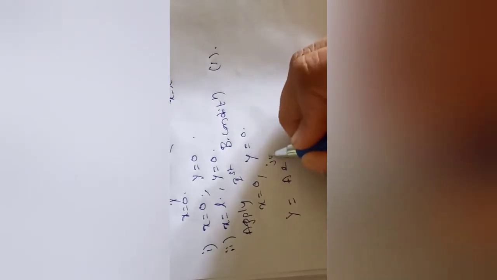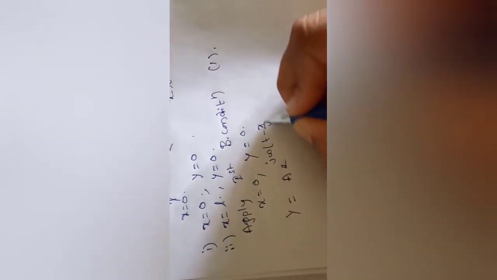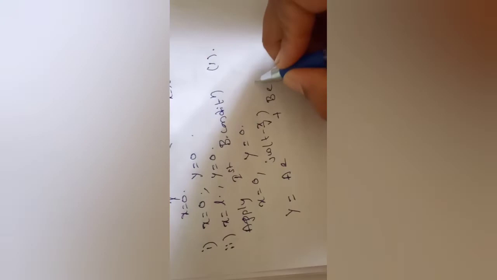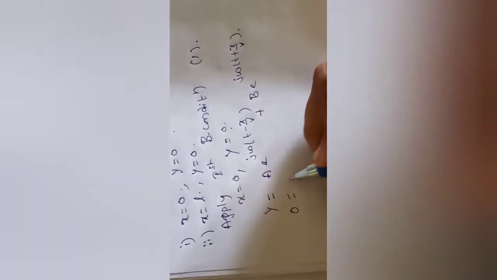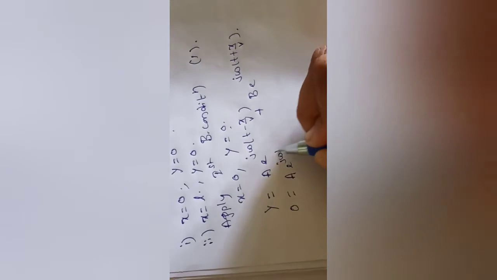So equation 1 is y equals A e to the power of j omega (t minus x by v) plus b e to the power of j omega (t plus x by v). Now substituting y equal to 0 and x equal to 0, we get A e to the power of j omega t plus b e to the power of j omega t.